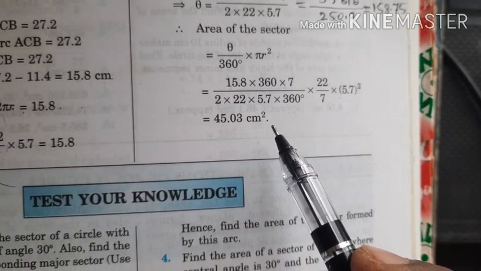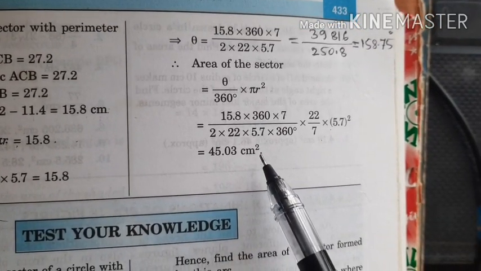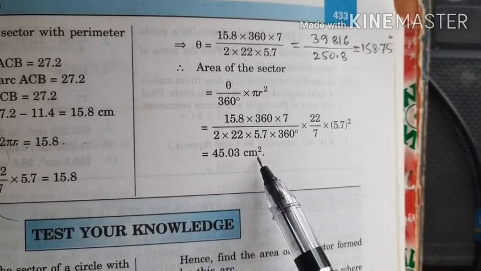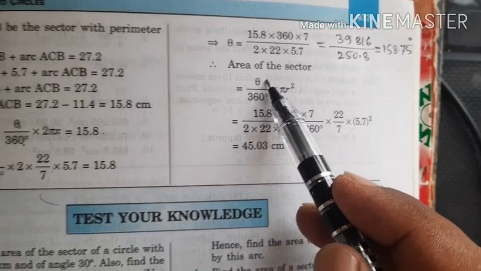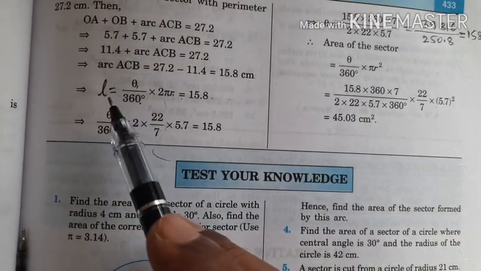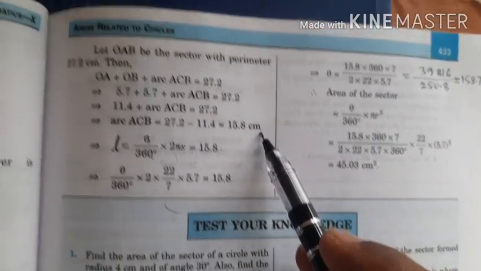Therefore, children, this is how we became able to find the area of the sector as 45.03 centimeters square because we found the sector angle theta here. Okay, and similarly we found the length of the arc as 15.8 centimeter.